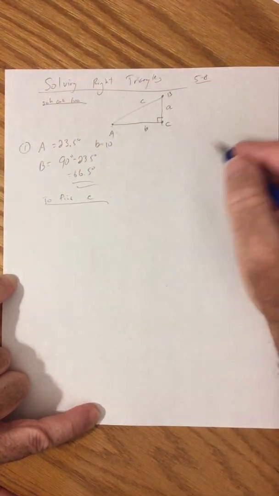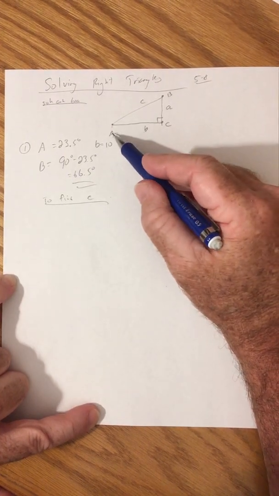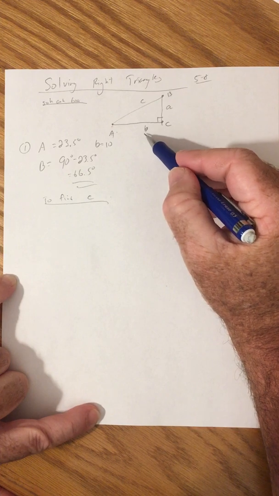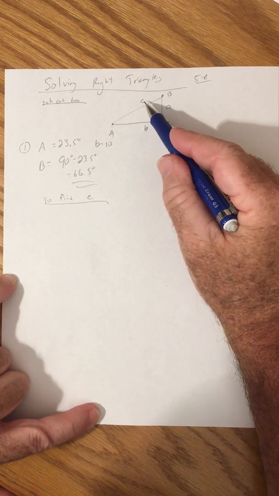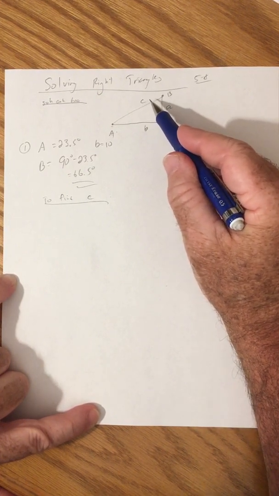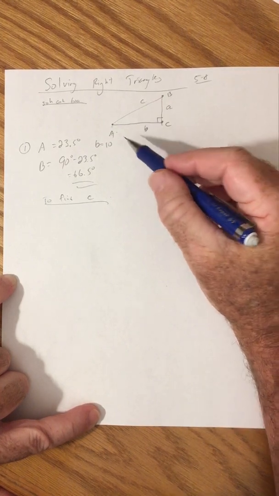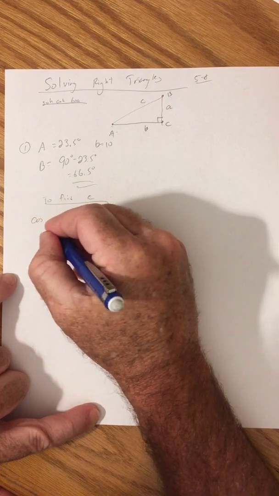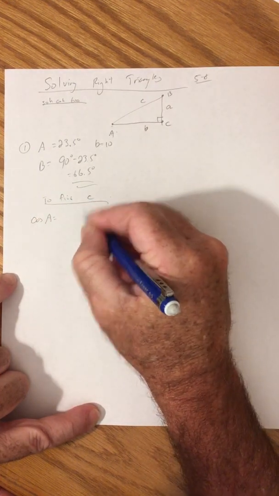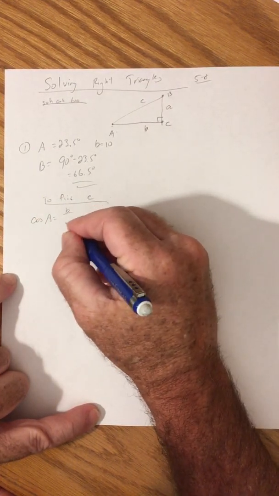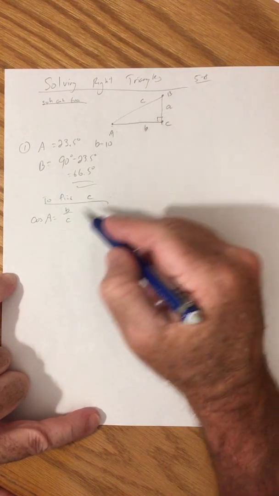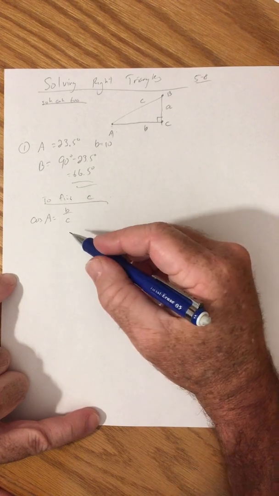for right triangle trigonometry. So we have angle A and the side that is adjacent to it. That would be side B. Okay, and we're looking for side C. All right, so we can say that the cosine, because it's adjacent, of angle A is equal to the adjacent side B divided by hypotenuse C. Now, we're looking for side C, so we have to isolate this equation for side C.